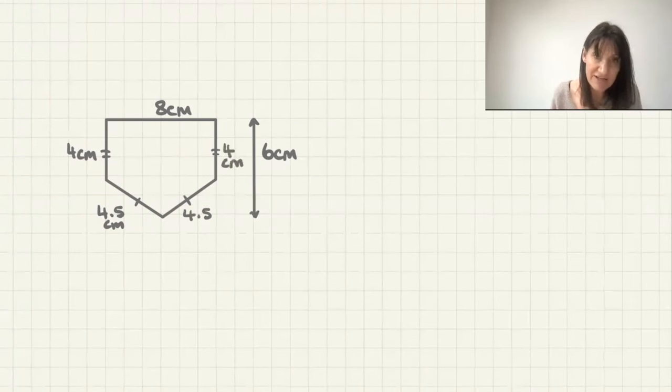I now have enough information to find the perimeter. The perimeter is not using this 6. This is a piece of information about the top of my shape here, going all the way to the tippy point, the longest point of the shape here. And it's giving me some information about that distance.